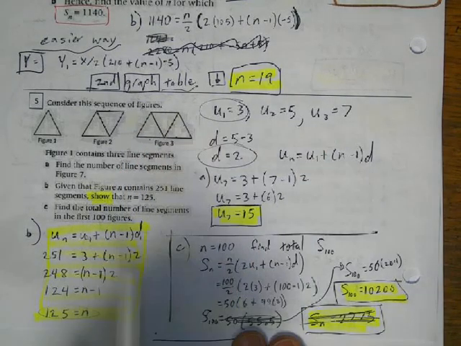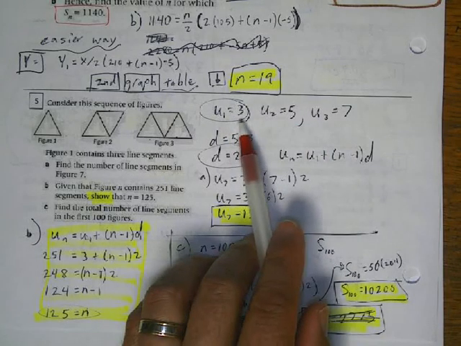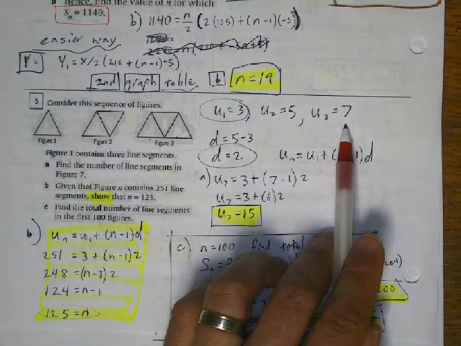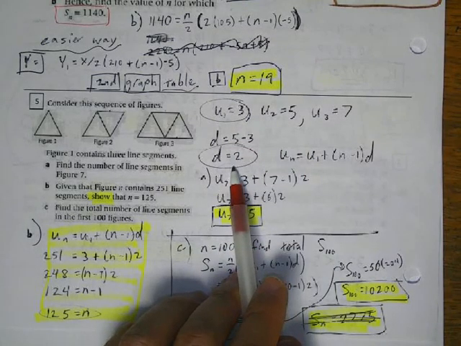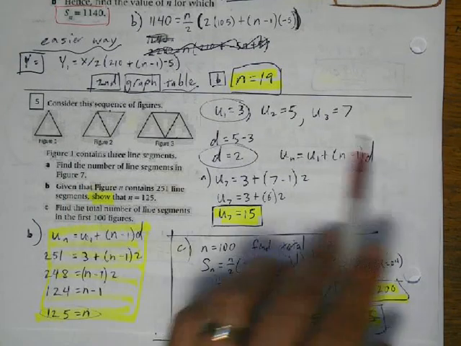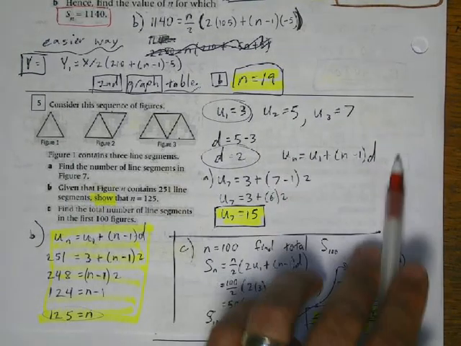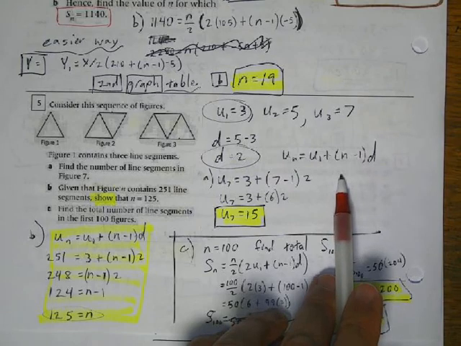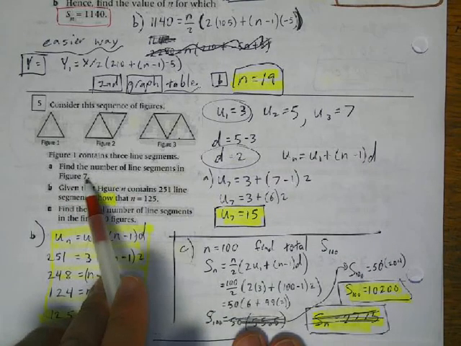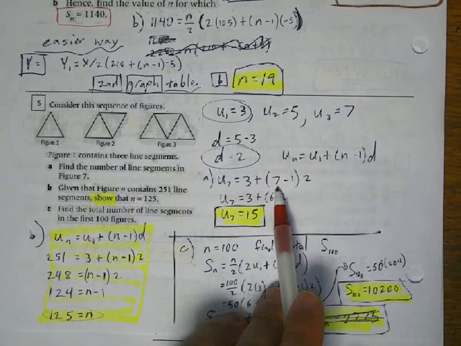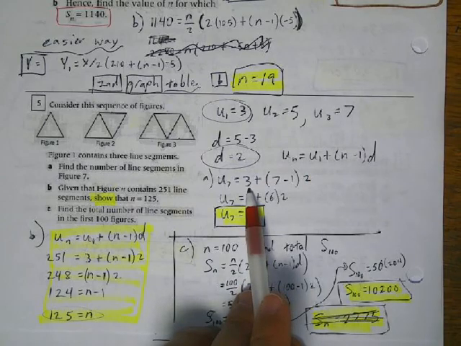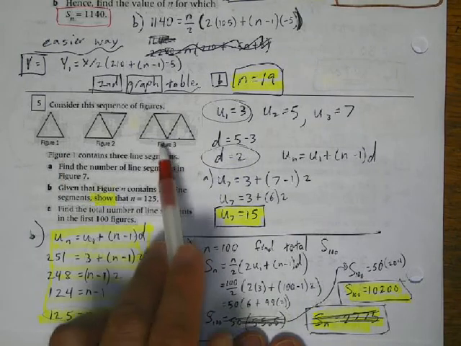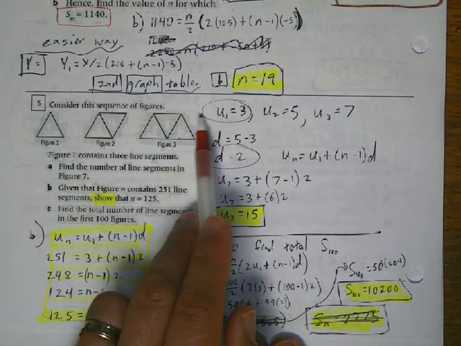So my sequence is going up 3, 5, 7. So we can see that it's going up by 2, so we know our common difference is 2. Here's our formula for finding a term in an arithmetic sequence. And now we want to find the 7th term. So I'm going to make u sub n in this equation equal to 7. We know the common difference is 2. We know our first term is 3. So now I simplify this, and I find out that the 7th term is going to have 15 lines if I continued this out.